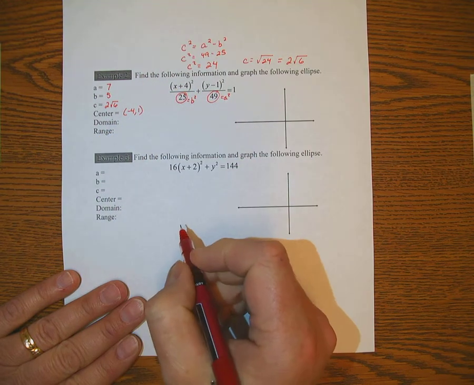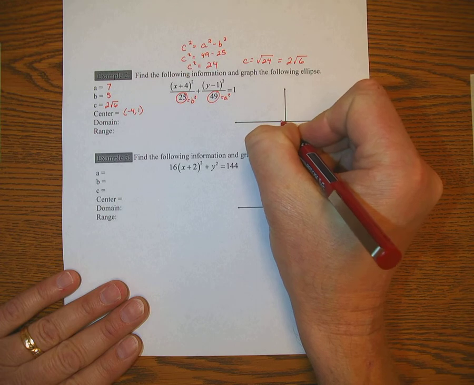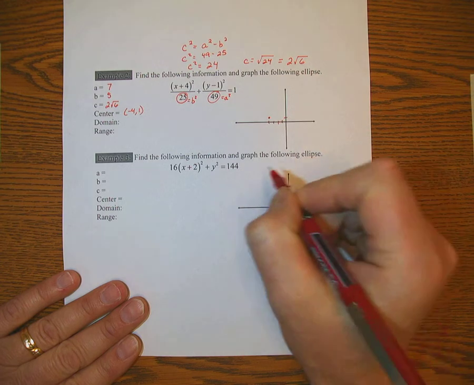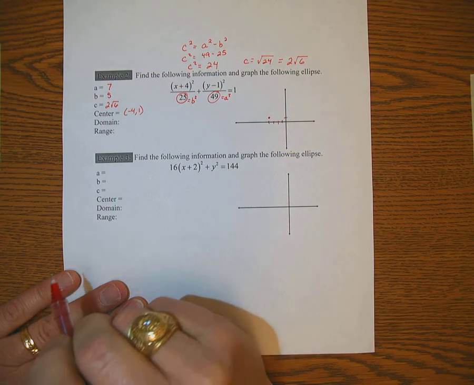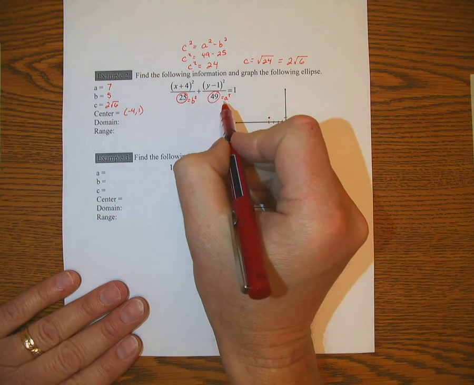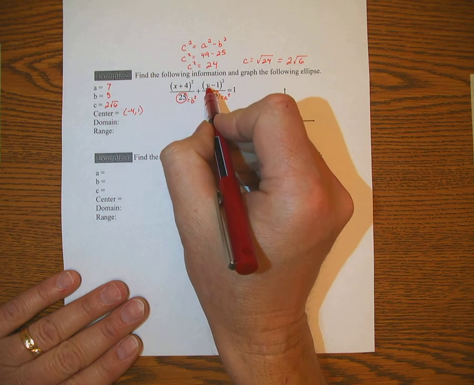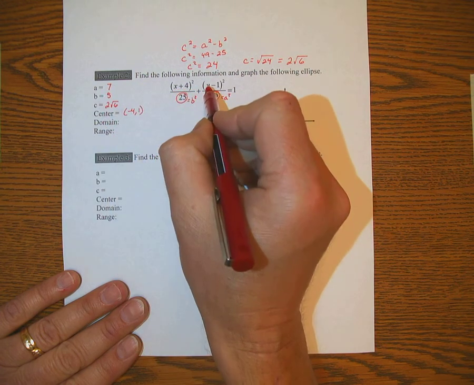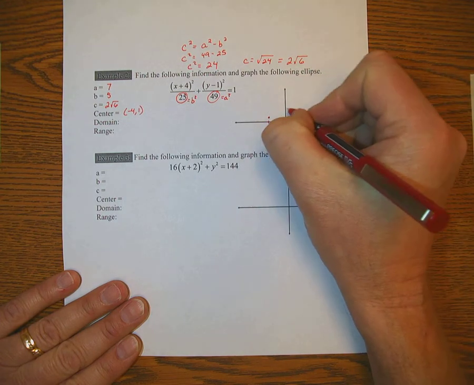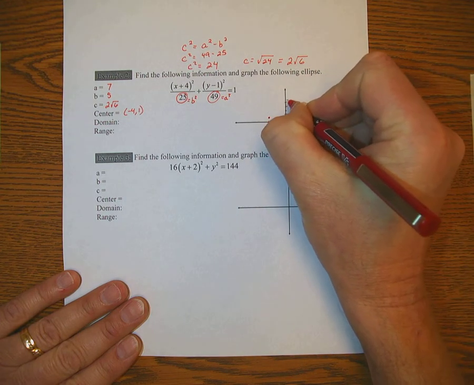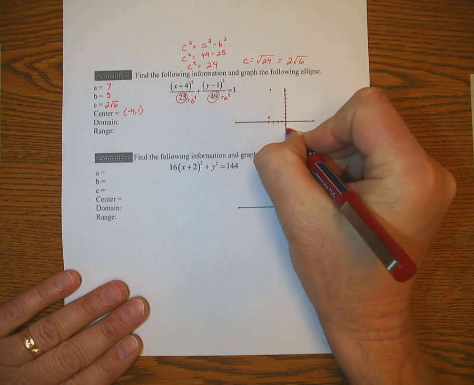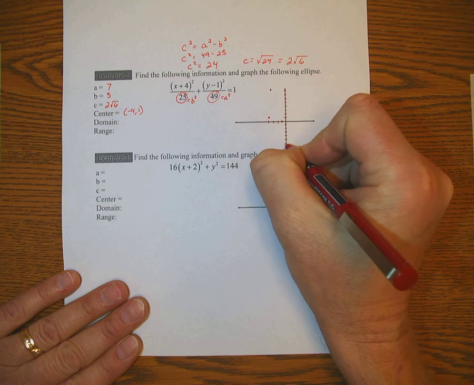Okay. All right, so let's plot everything here. 1, 2, 3, 4, 1. There's our center. Everything goes from the center, so you do that part first. Now your A is going to be under your Y's. That means we're going to go 7 units in the Y direction. So you're going to go 1, 2, 3, 4, 5, 6, 7 up. 1, 2, 3, 4, 5, 6, 7 down.